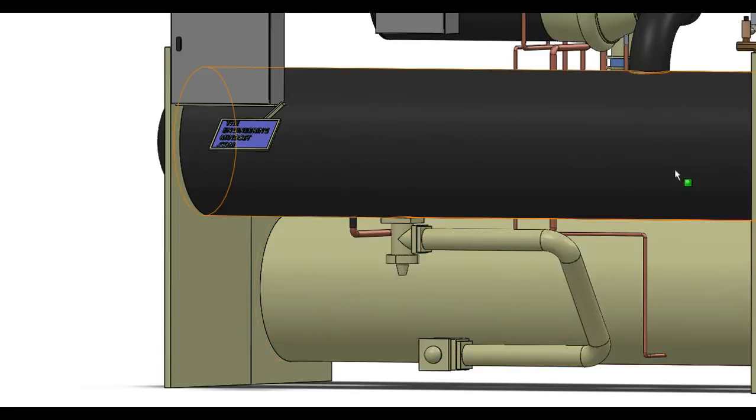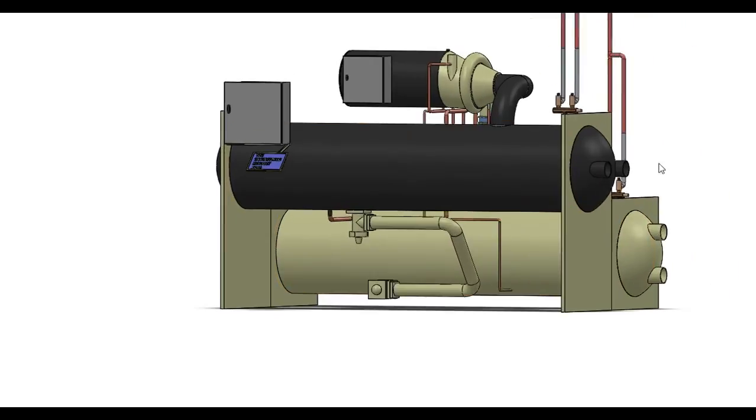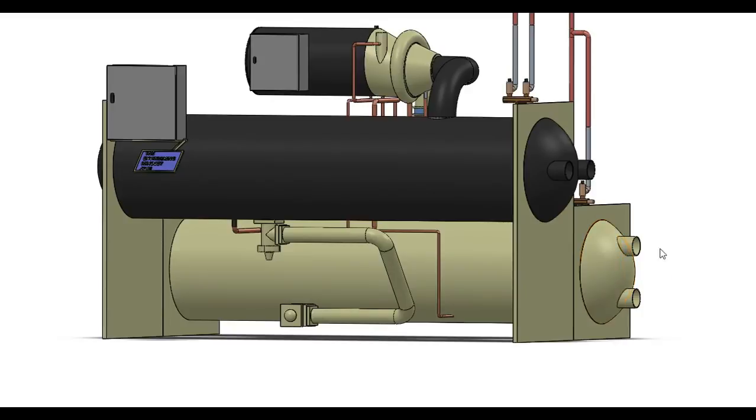enter into the evaporator. The evaporator again is another large cylinder, very similar design to the condenser. The tube arrangement inside there may be slightly different, but again we'll look at that in greater detail in further videos.